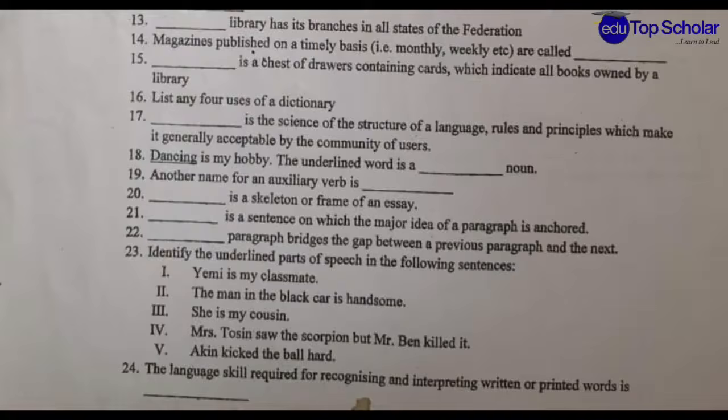Then number 2, the man in the black car is handsome. Handsome is underlined. Handsome is an adjective. Number 3, she is my cousin. Is is underlined. Is is a verb. Then number 4, Mrs. Tosin saw the scorpion, but Mr. Ben killed it. But is underlined, and but is a conjunction.